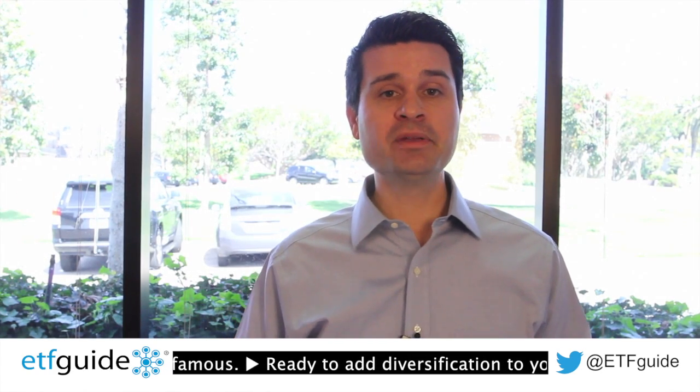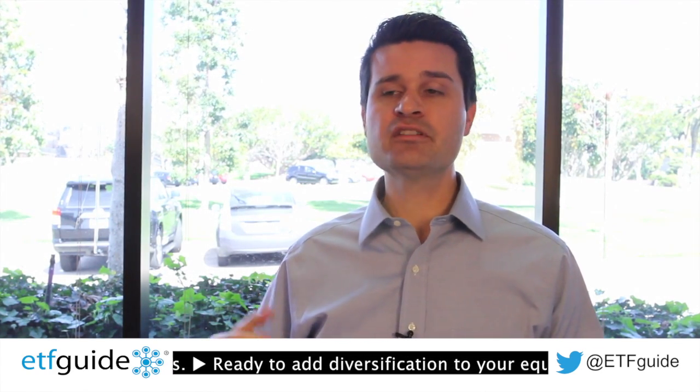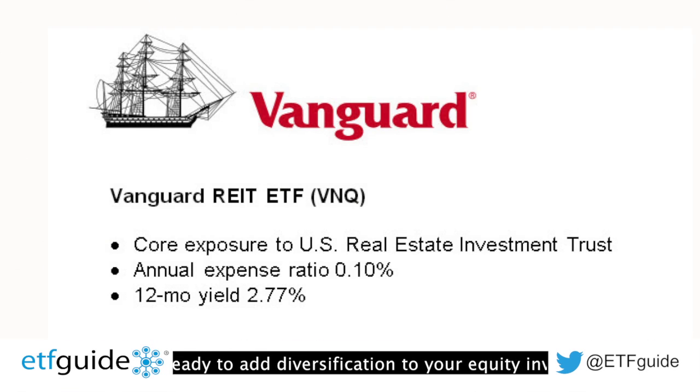Another example would be ticker symbol VNQ, which is a Vanguard REIT ETF. Now, REIT stands for Real Estate Investment Trust. These are companies that invest and develop real estate properties. They manage, they lease, they build real estate properties. So this could be another way to get low-cost core exposure to REITs or real estate.